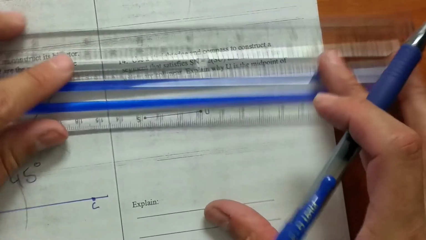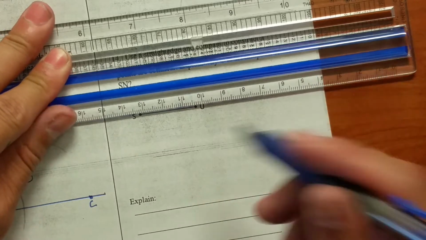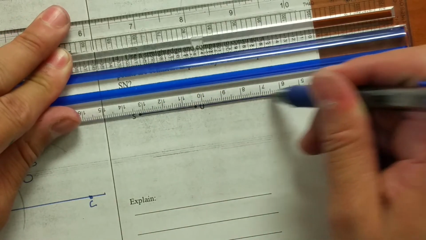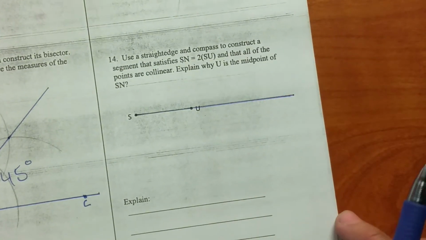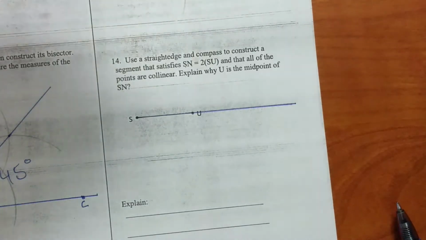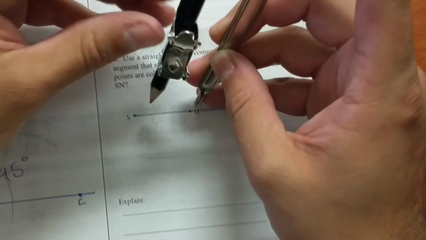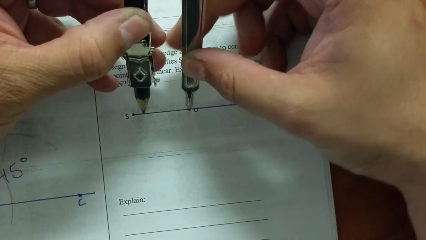I'm going to take my straight edge and extend the line further, way out here somewhere. Now the next thing we're going to do, I'm going to stab U and open it up to S.